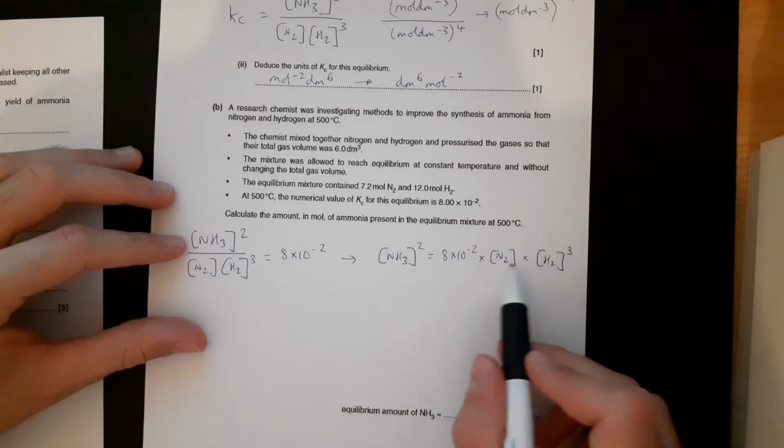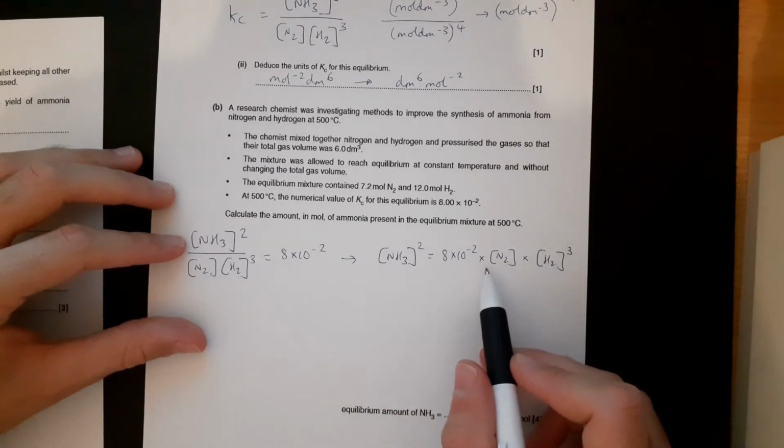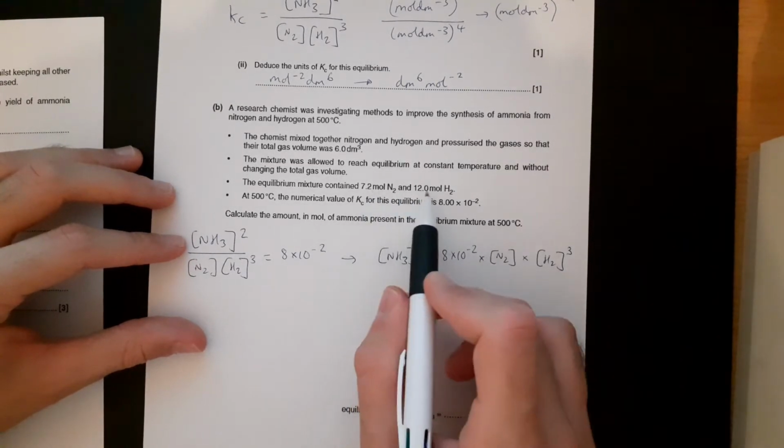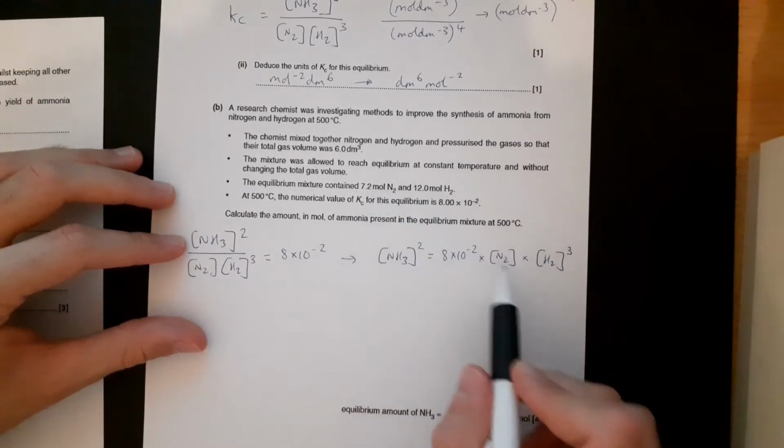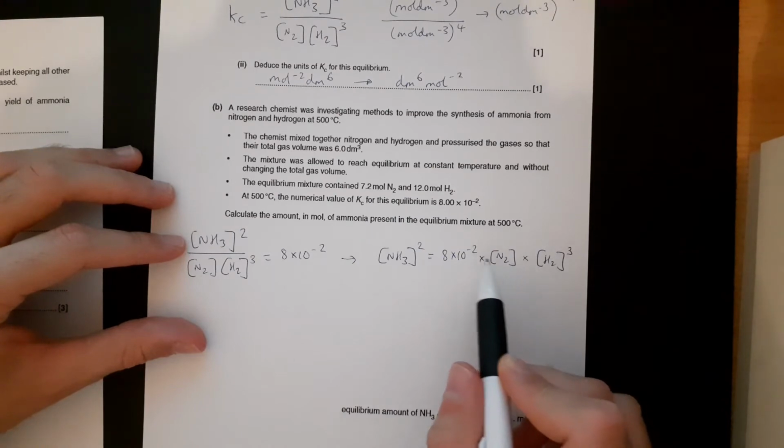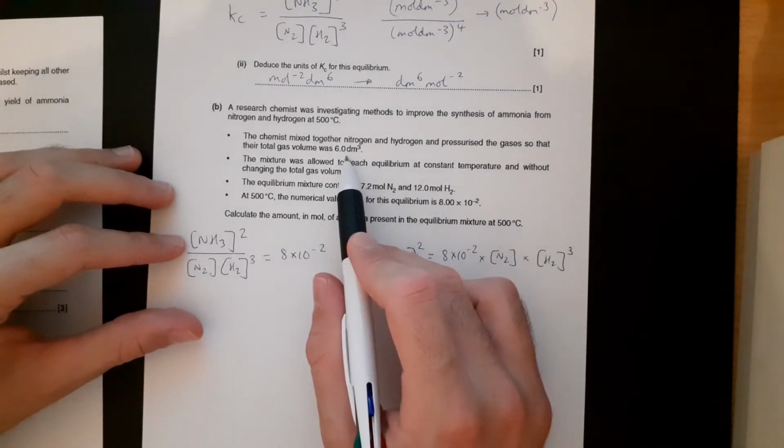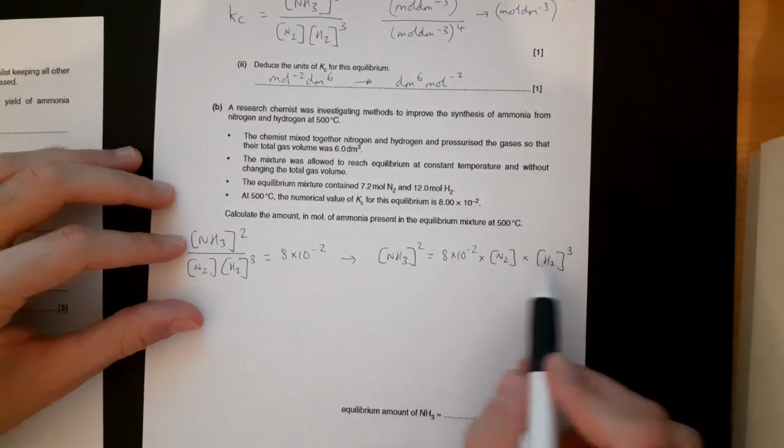Okay, can we work out these values? Well, yes, we've got the equilibrium numbers of moles, haven't we? But that's not the same as the concentration. We need to divide by the volume, and the volume is 6 decimeters cubed. So we can work this out and put the values in here.